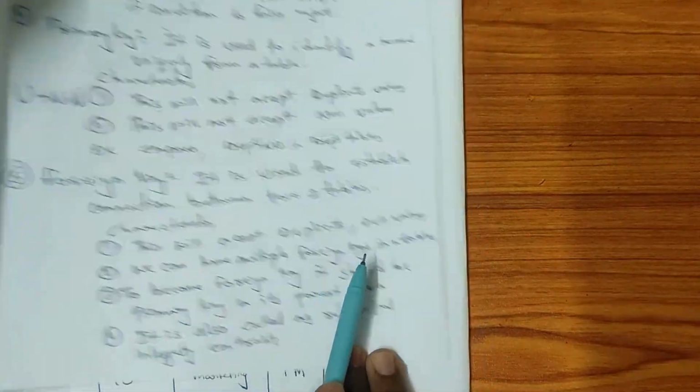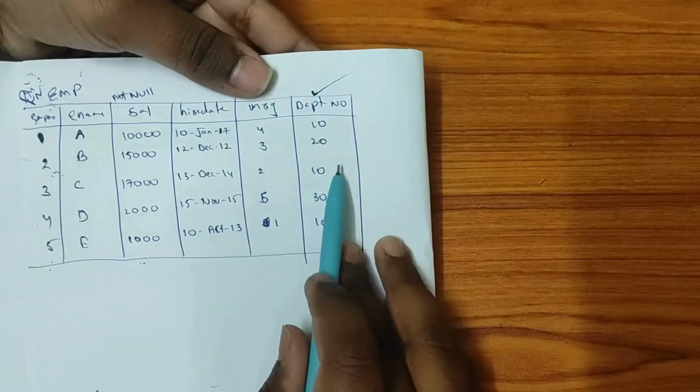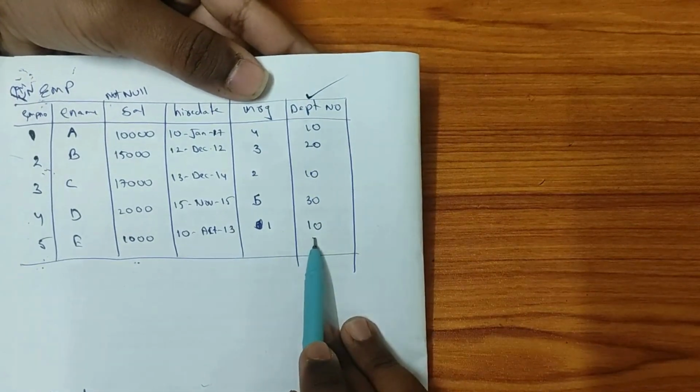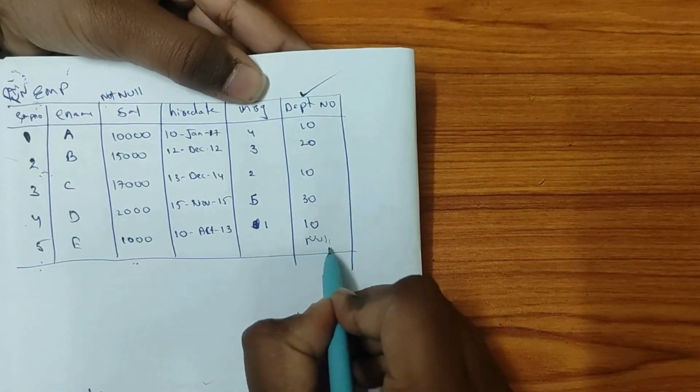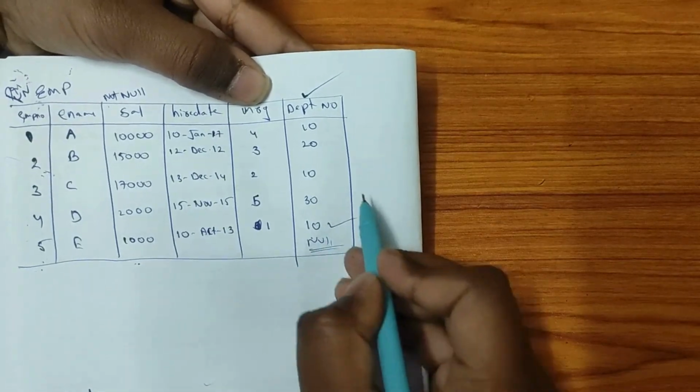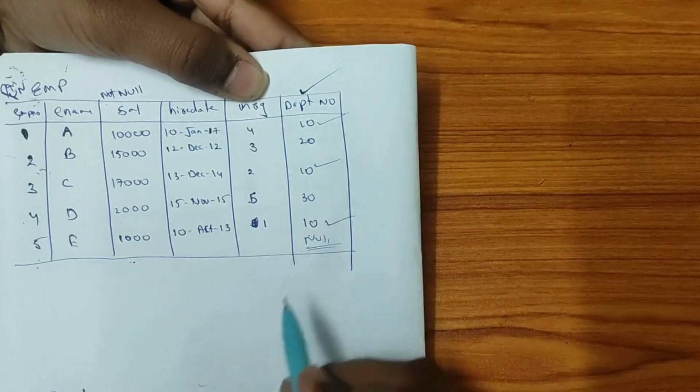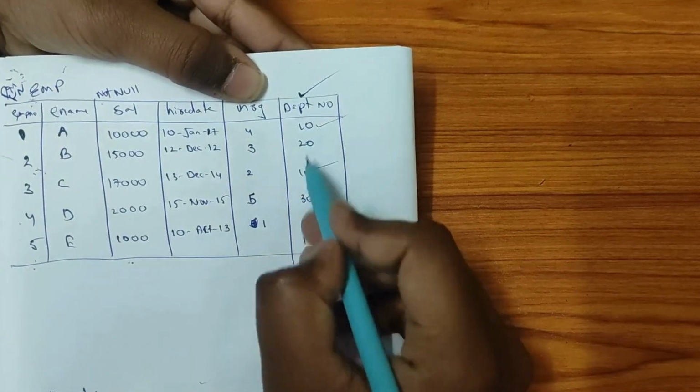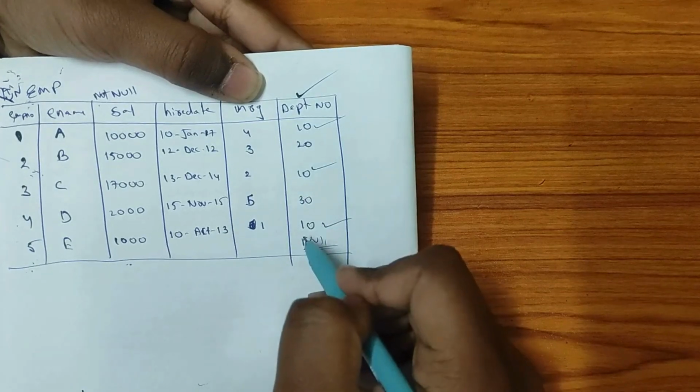This will accept duplicate and null values. If you look at this foreign key, you can put a null value here also, and there are duplicates, because we have used 10 three times.